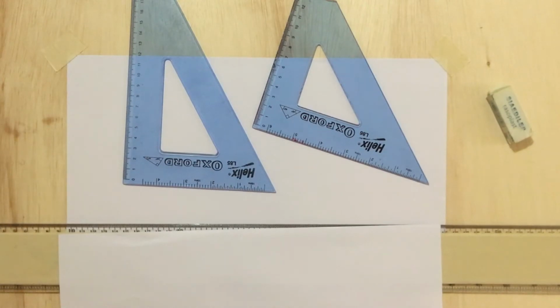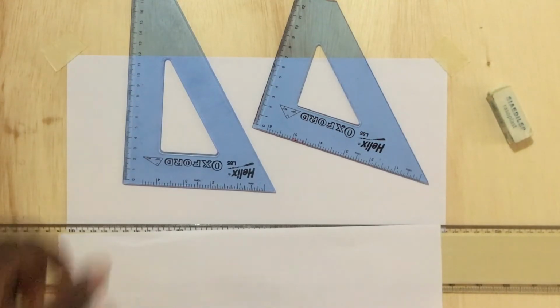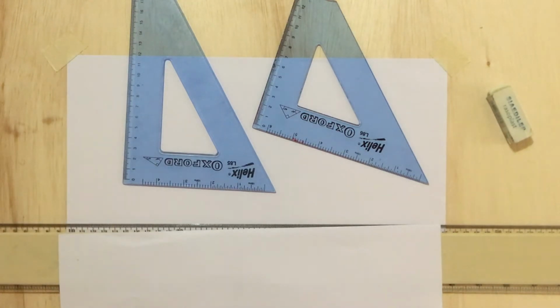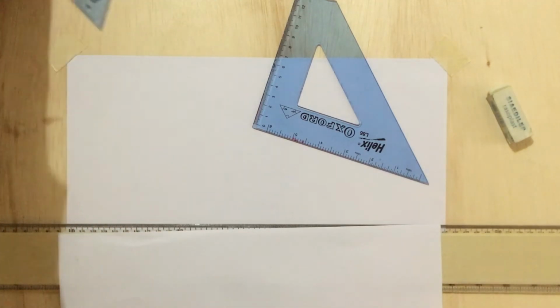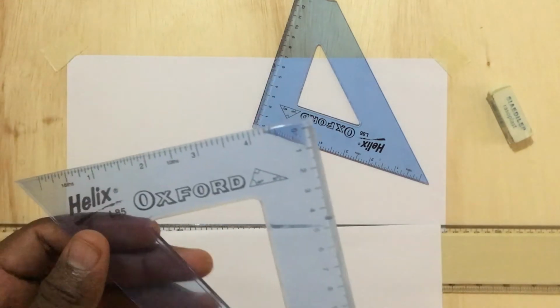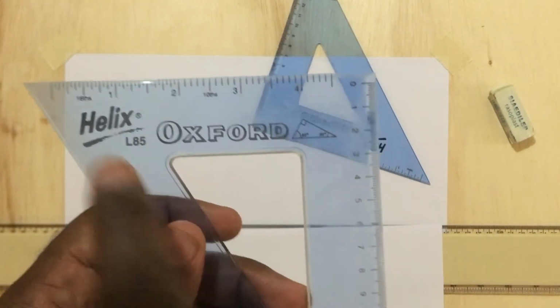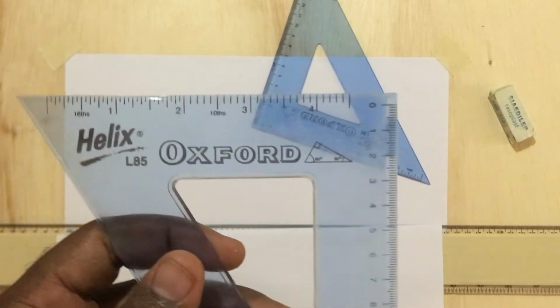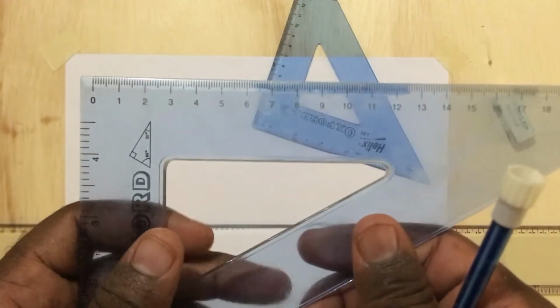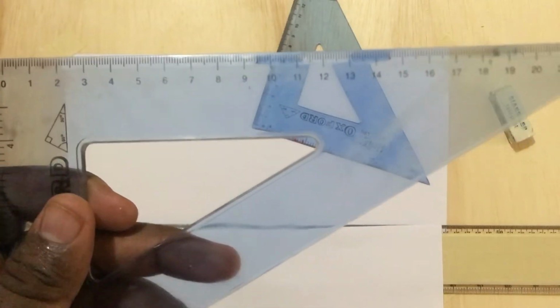Now, there are two systems of measurement that are used in our world today. It's the metric system of measurement and the imperial system of measurement. The metric system is the more modern system, while the imperial system is a more traditional system. Now, in technical drawing, when we refer to imperial measurements, we refer to inches. This can be seen on the set square. When we refer to the metric system, we refer to millimeters, which can also be seen on the set square.